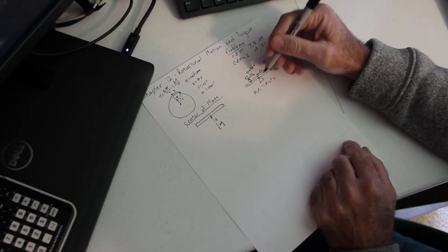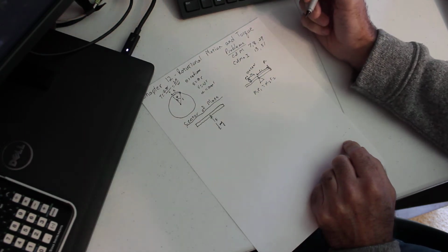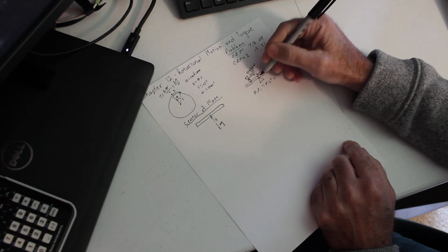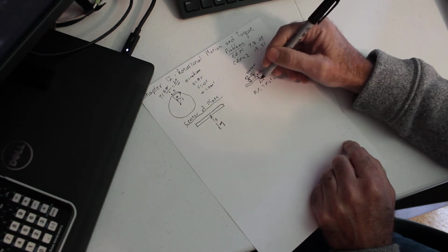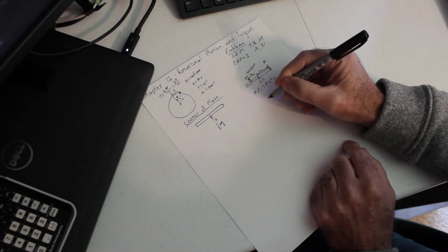So what you're trying to do is get the center of mass to exactly match the rotation point. But most of the time we don't know where the center of mass is, so it's hard to measure R1 and R2 if you don't know where this position is. So usually we're measuring the position from somewhere outside.